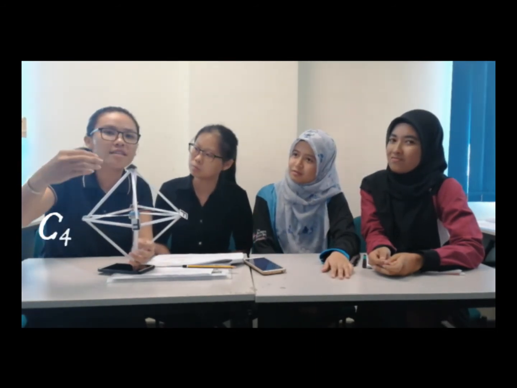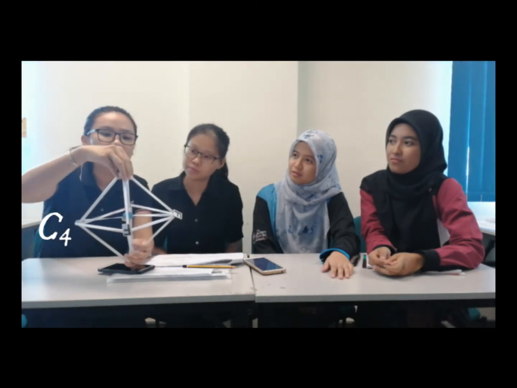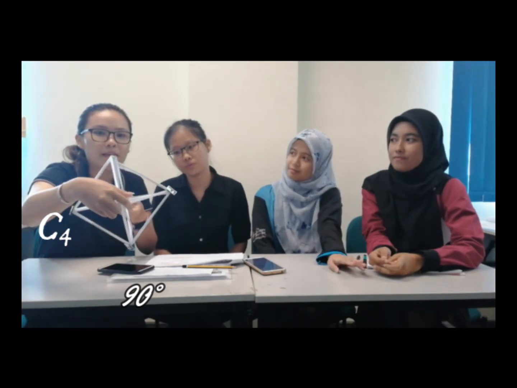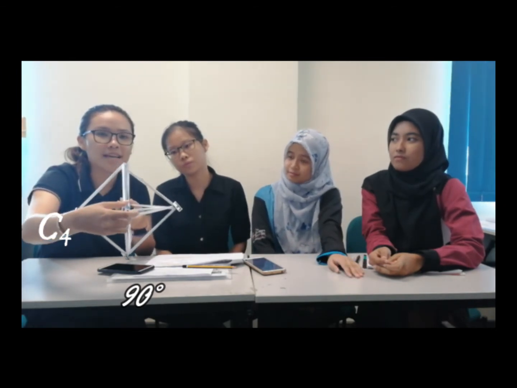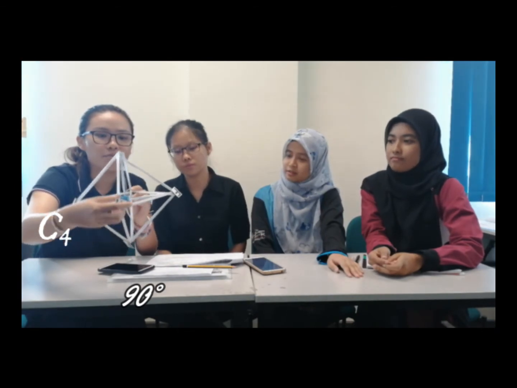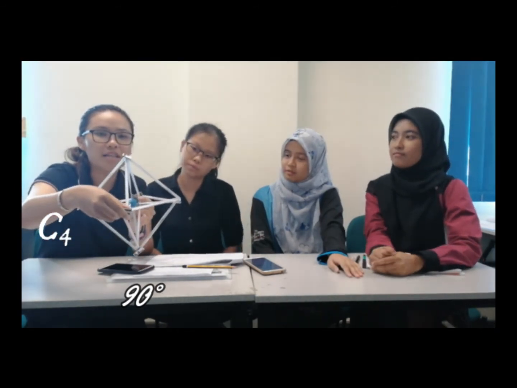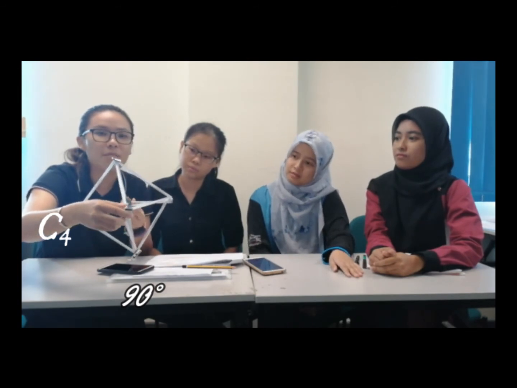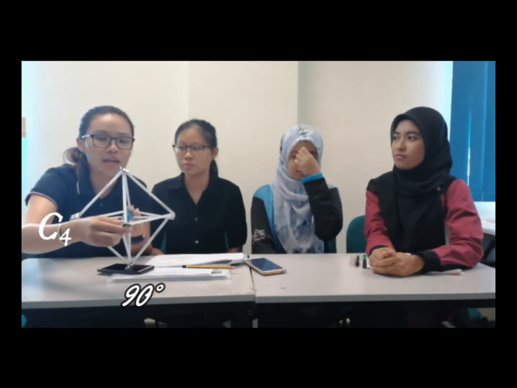How do we identify that this is C4? We turn it by 90 degrees and the model does not change, then we turn another 90 degrees and it is the same again. This means the model has a C4 rotation.